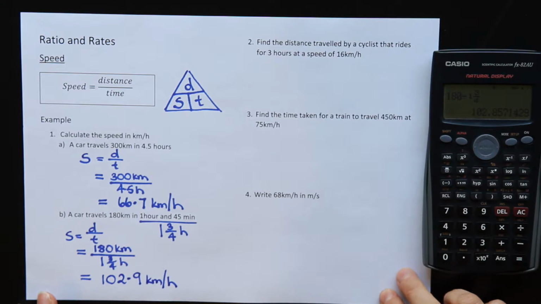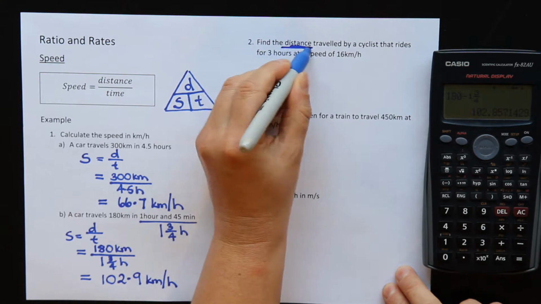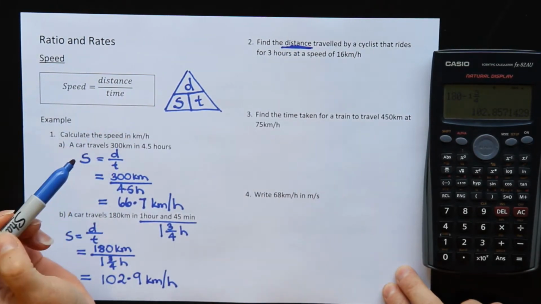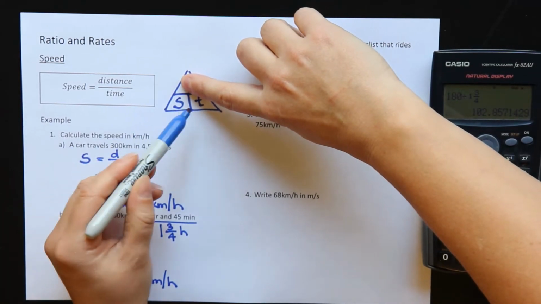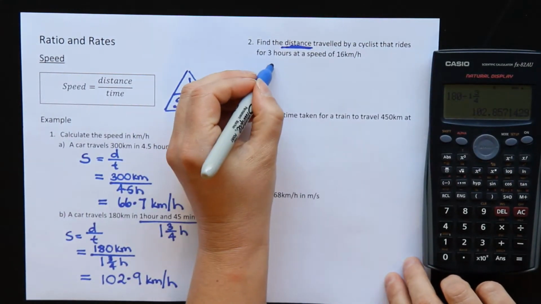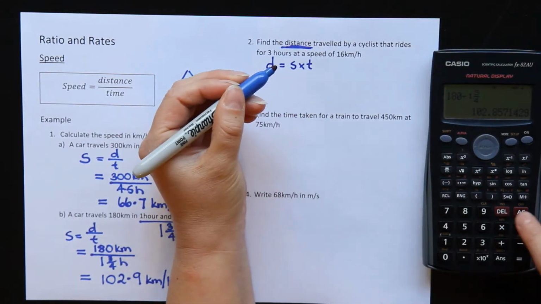Question 2. Find the distance travelled by a cyclist that rides for 3 hours at a speed of 16 kilometers per hour. So it is saying find the distance. I'm after distance this time. So remember I said if you want distance, cover the D, and it's speed times time. So I'm going to write that down. Distance is equal to speed times time.